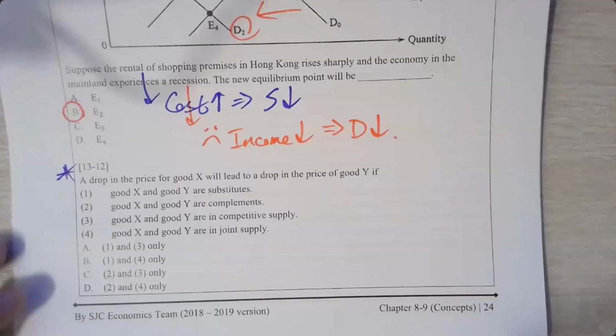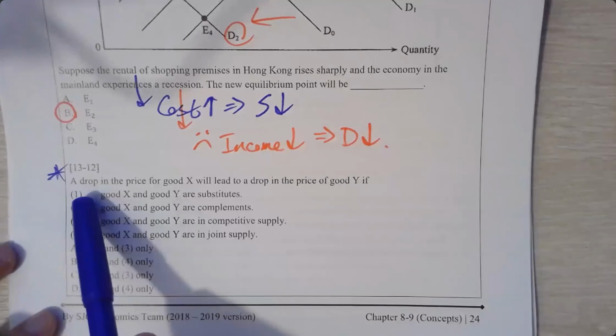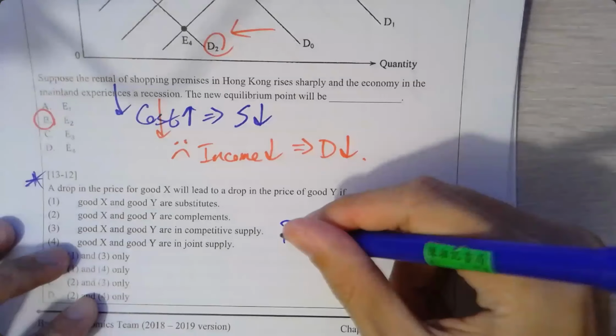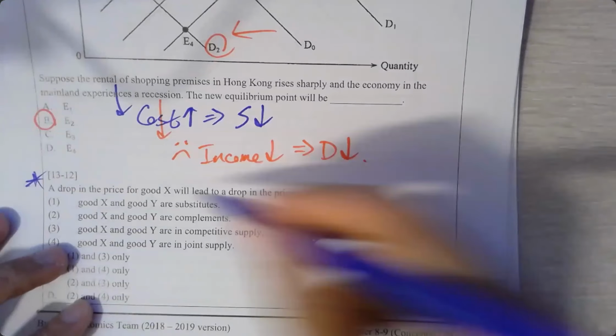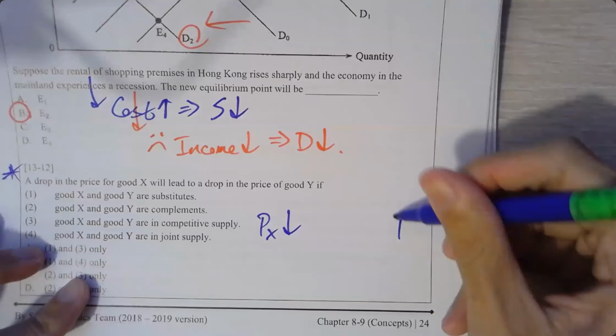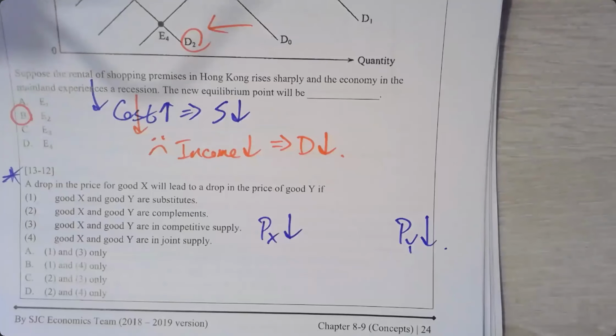This is so difficult. OK，點解咁講啊？睇住咯噃。A drop in the price of good X，我哋逐個逐個寫出嚟啊。Will lead to a drop in the price of good Y. Okay?